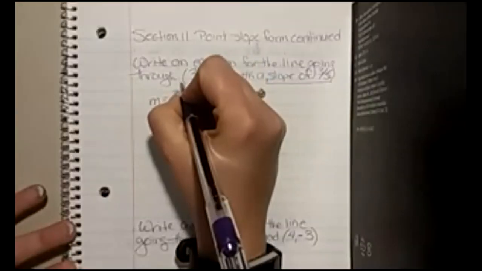Do I have the y-intercept? Well, the y-intercept would have occurred when x equals 0. In this ordered pair, this is not the y-intercept because x is not 0.